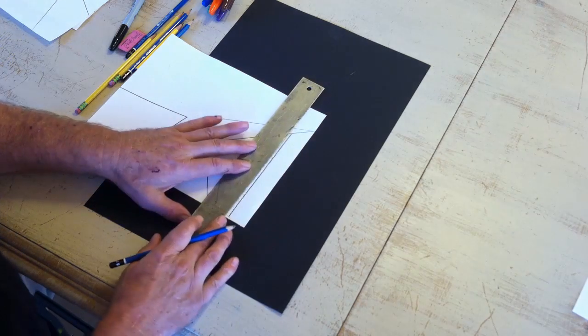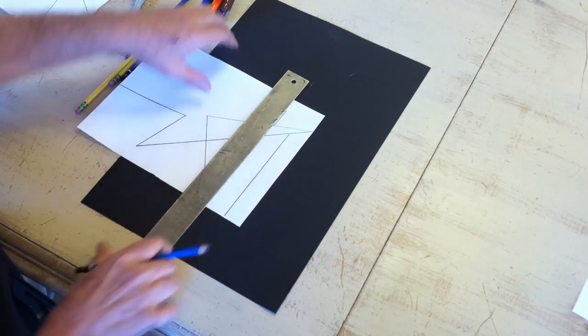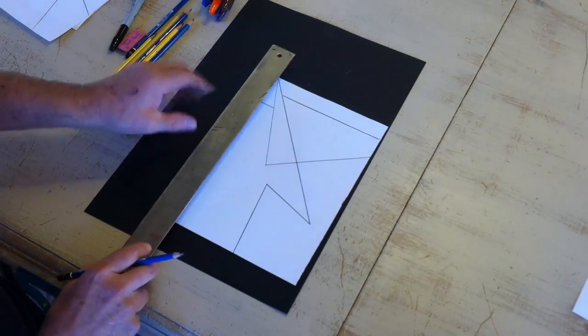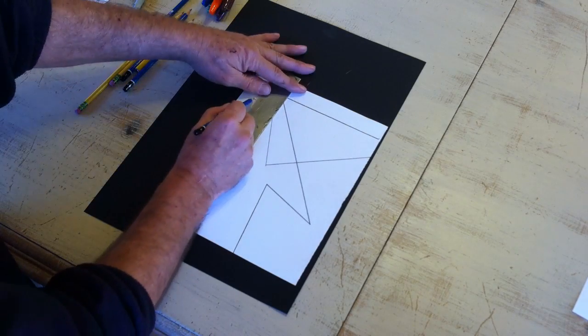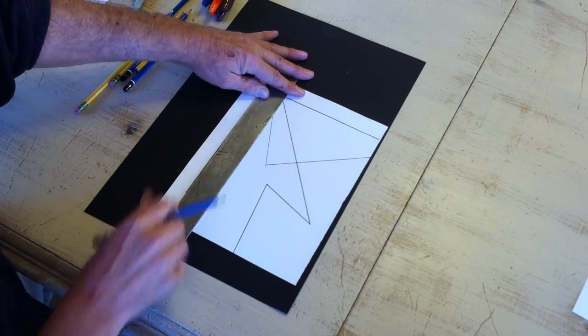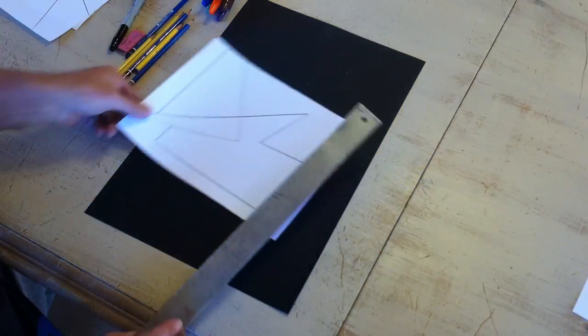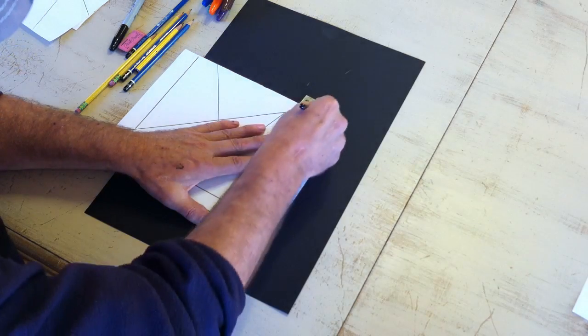Straight line. Maybe move it a bit. Up. Over. Pull it down. This looks like a good direction.